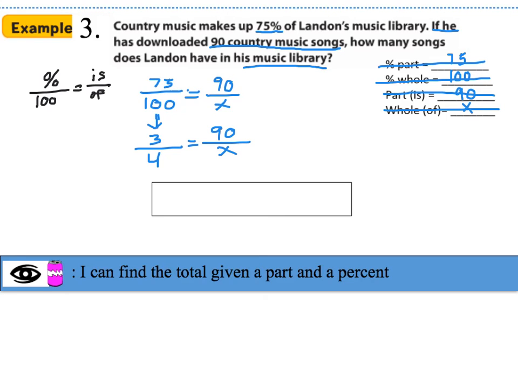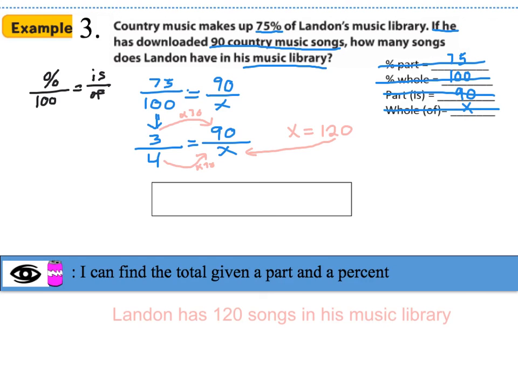So now let's ask ourselves, what can we multiply 3 by to get 90? And I can multiply that by 30. 3 times 30 gets me 90. If I do that to the top, let's make sure we do that to the bottom. So the value of X, when I do 4 times 30, I would get 120. Notice 120 is bigger than 90 because 120 represents the whole. So in my answer, I can say Landon has 120 songs in his music library.